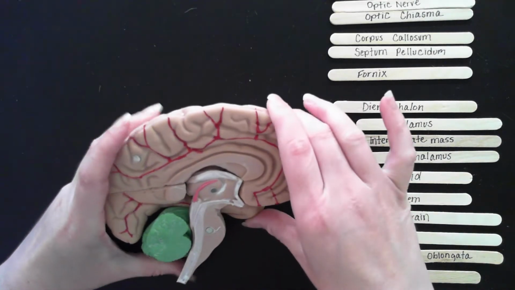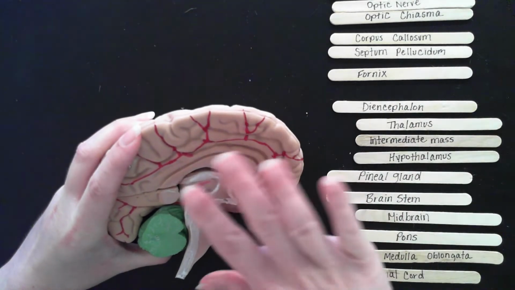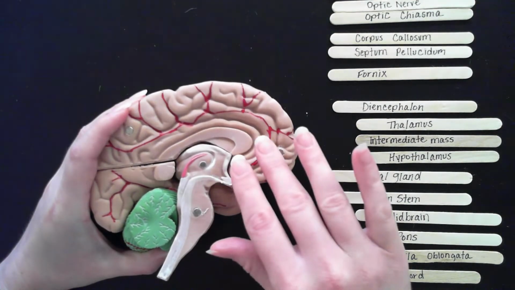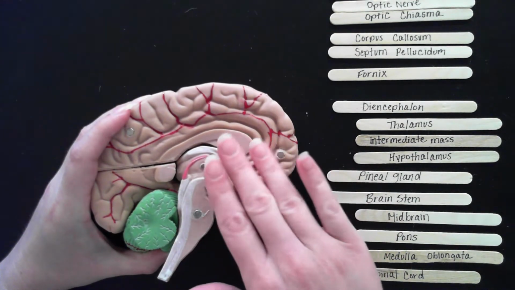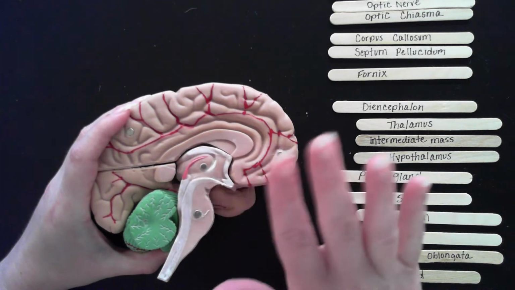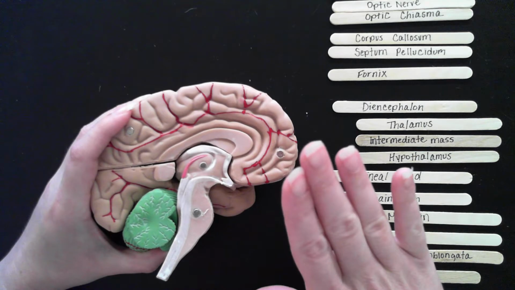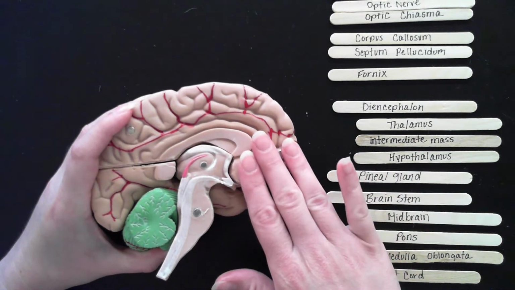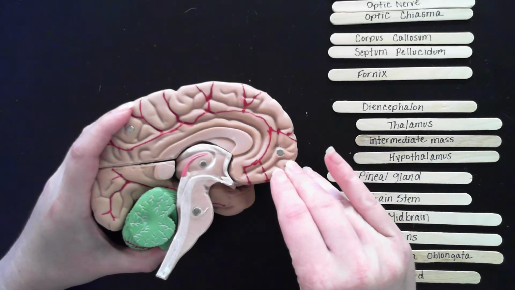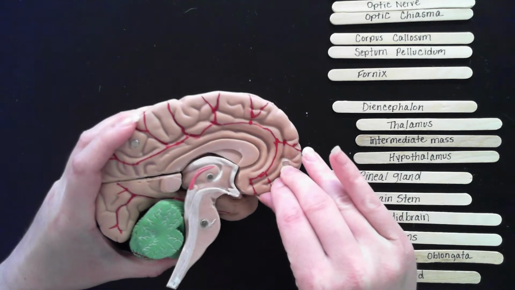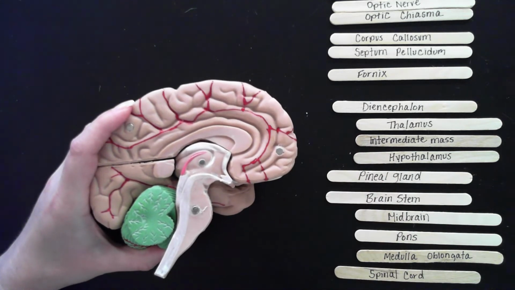Now, all of these structures here in the center can be visible on the left and right on our model. However, there's a couple of structures I'm going to pause so that you can see that only the right side of our models have. So we'll go over those with the other half.